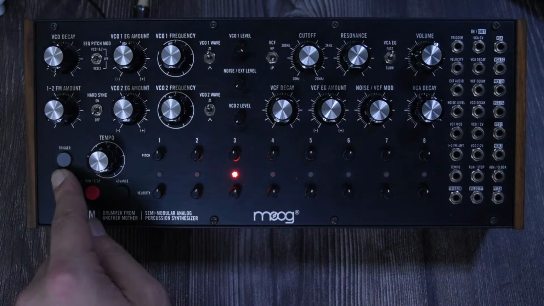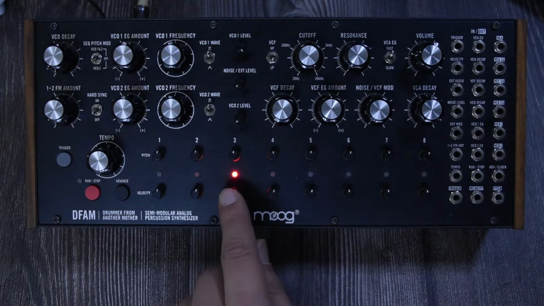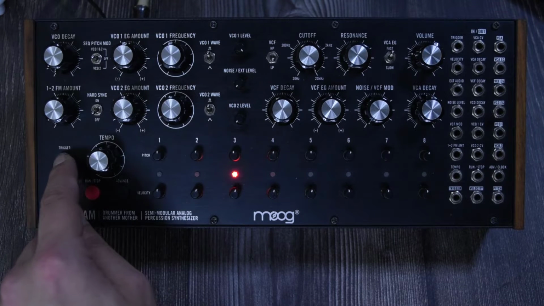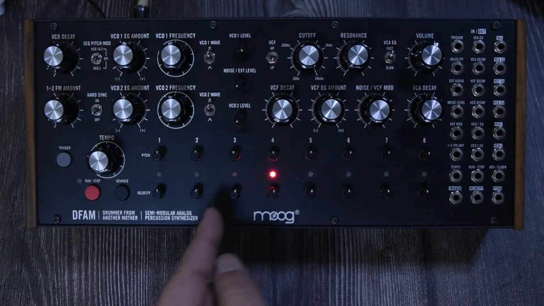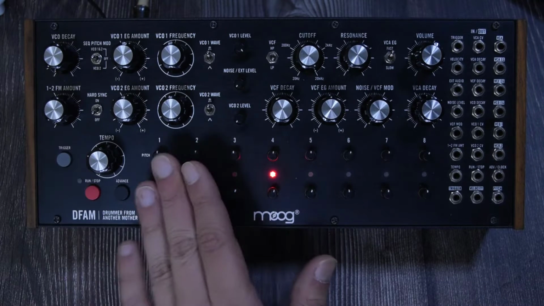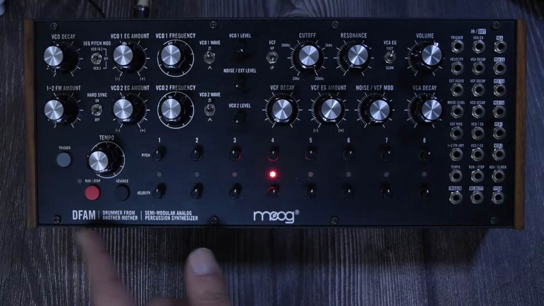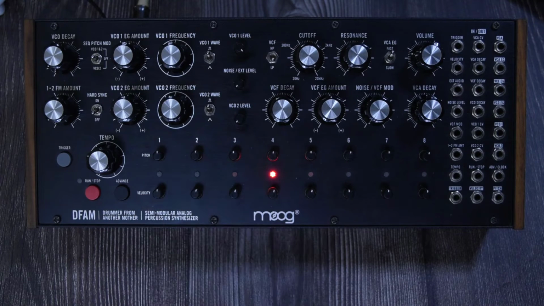Now you have the trigger, and what the trigger does is look at whatever step you are on, and then it's going to trigger it. So if you're standing on this one, you're going to be able to hear what it's doing. If you go to advance, it's going to move on to the next step, and if you play it, you're going to be able to hear. Now, of course, all of this makes sense when we go through the sequencer section, and we take a look at what the pitch and the velocity will do. But right now, we need to focus on the VCOs that we have right here. We're going to get back to this later.